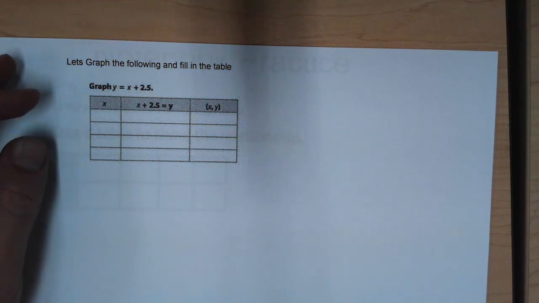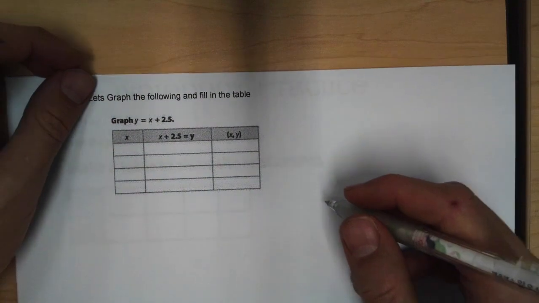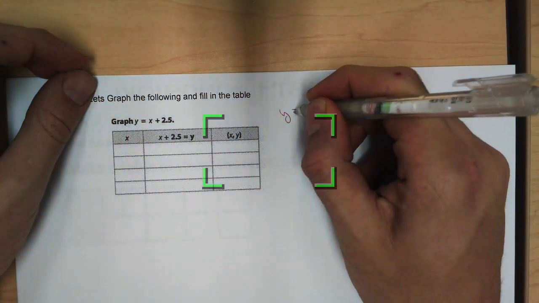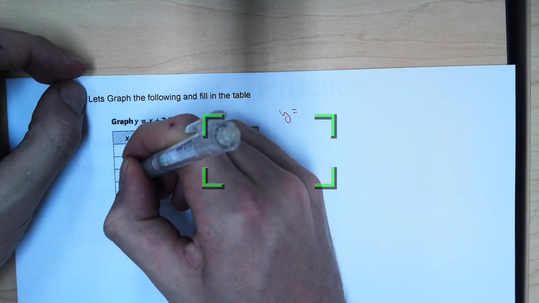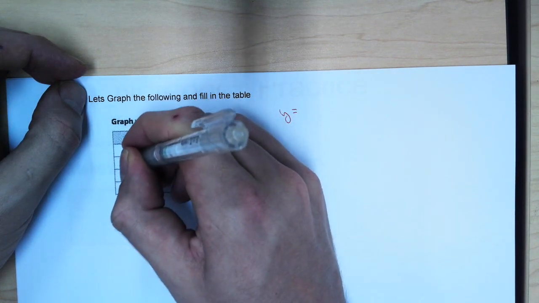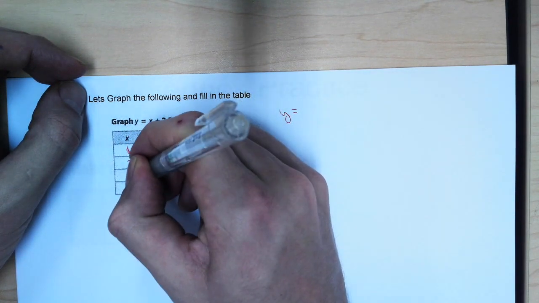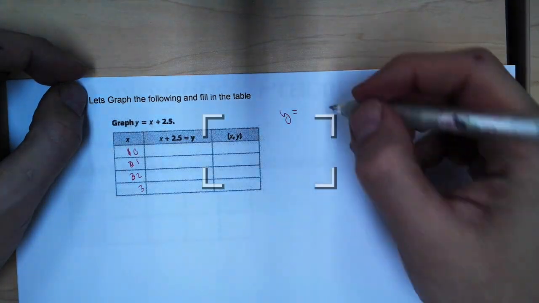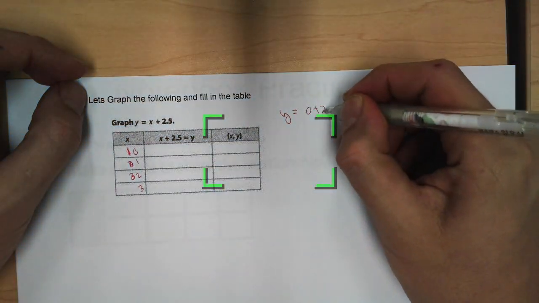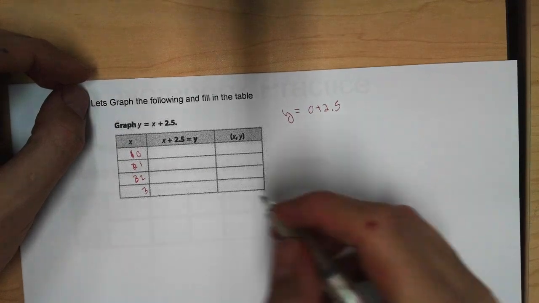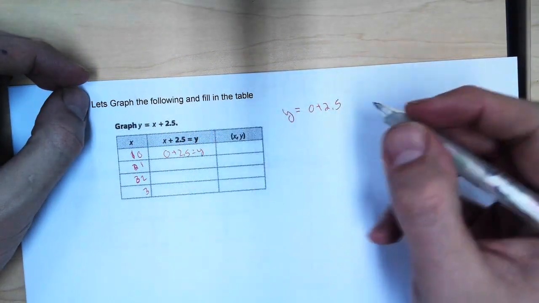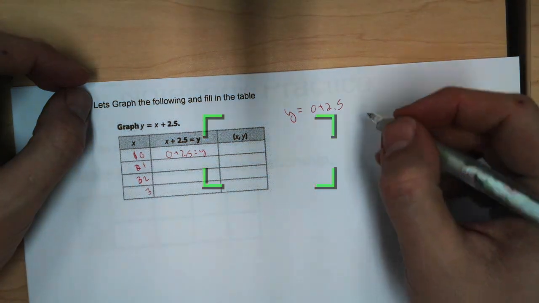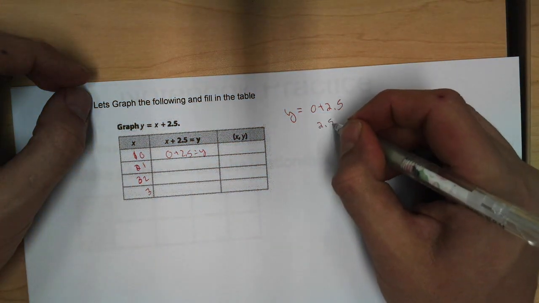Here we're given the equation y equals x plus 2 5/10. Let's fill in our x. And on our table on the left, we'll pick 4 numbers. So if x equals 0, how much is y? Y is equal to 2 5/10.